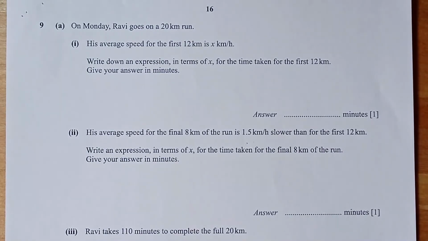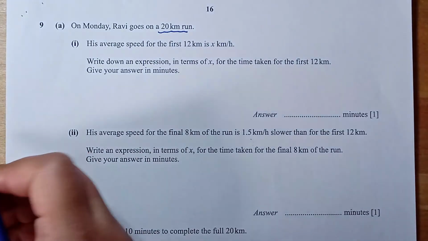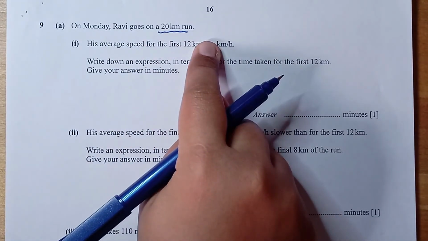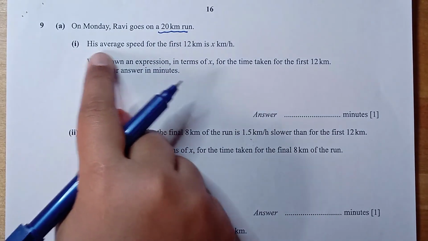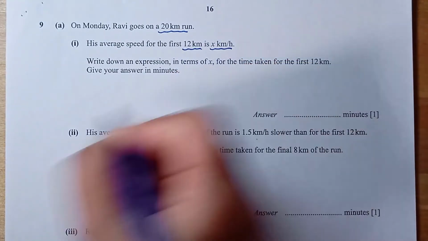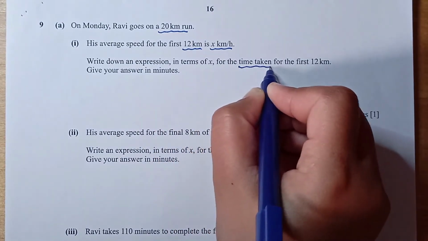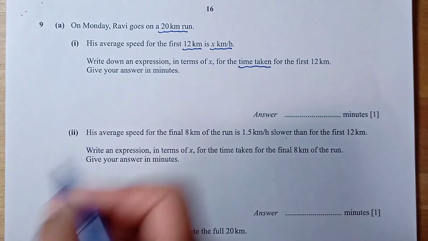Question number 9 in A part. On Monday, Ravi goes on a 20-kilometer run. So the total distance is 20 kilometers. In the first part, his average speed for the first 12 kilometers is x kilometers per hour. Write down an expression in terms of x for the time taken for the first 12 kilometers. Give your answer in minutes.